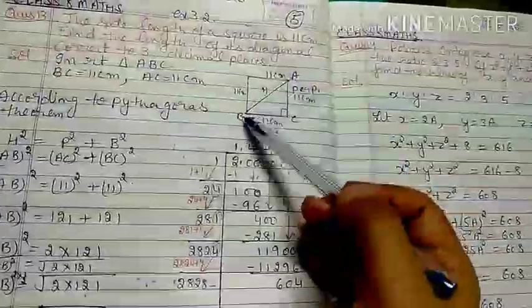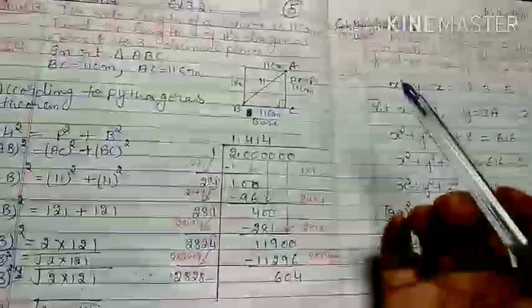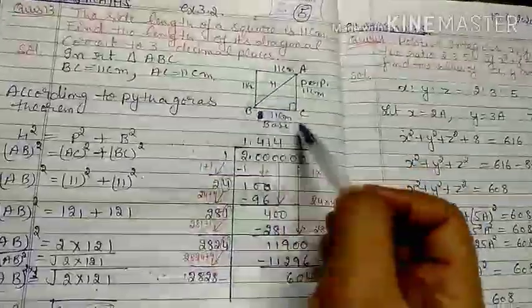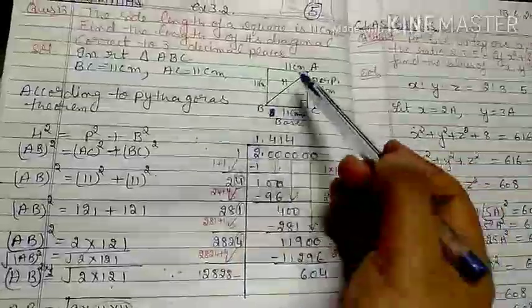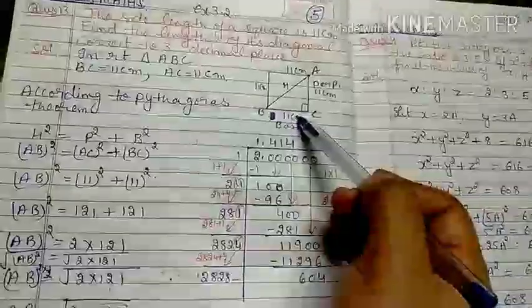So I mark this diagonal AB and mark this triangle ABC. Here in right angle triangle ABC, BC length is 11 and AC length is 11. To find the diagonal, if I look at this triangle, it is a right angle triangle.